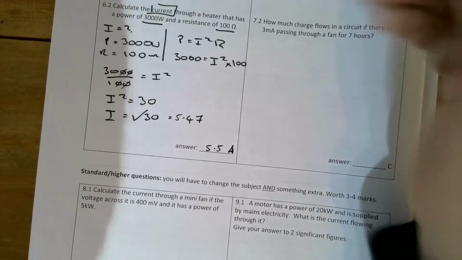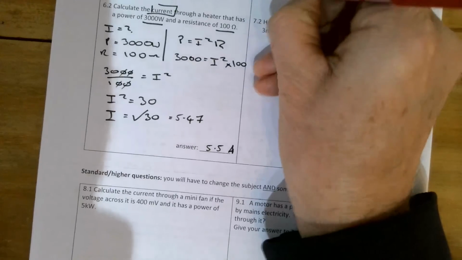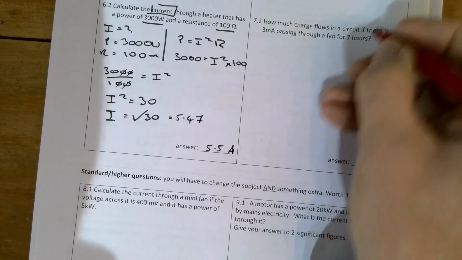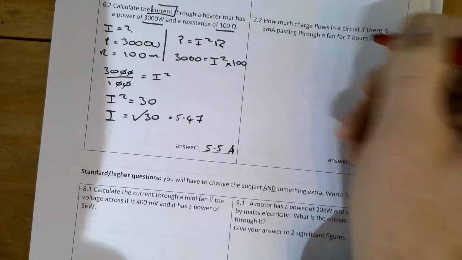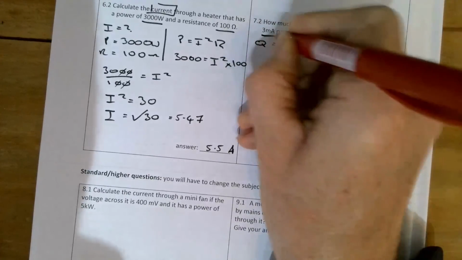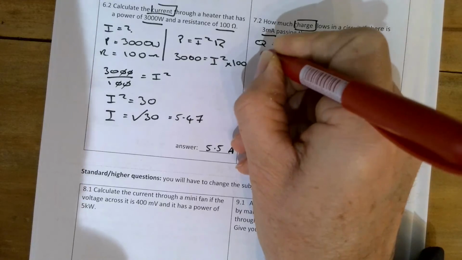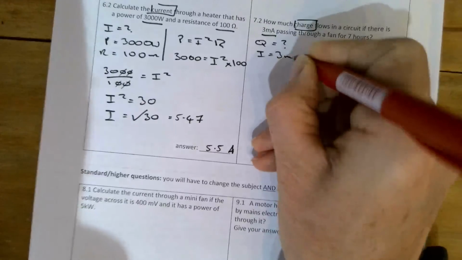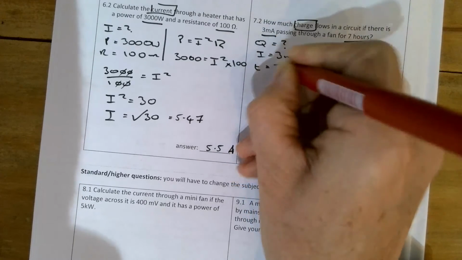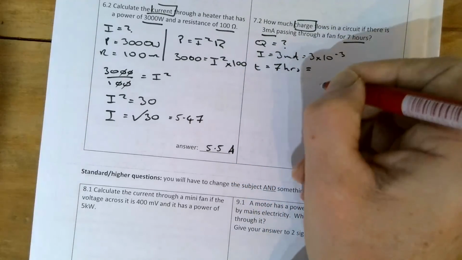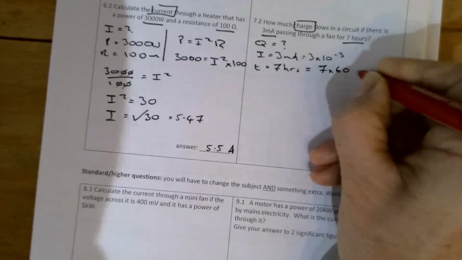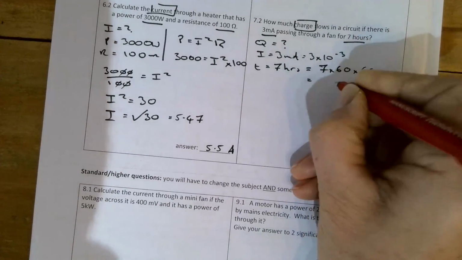Write down the equation that links charge, current, and time. Q is equal to IT. How much charge flows in a circuit if there's 3 milliamps passing through a fan for 7 hours? So I've got charge, that's Q, I've got 3 milliamps and 7 hours, so current is equal to 3 milliamps, which is equal to 3 times 10 to the minus 3. Time is equal to 7 hours, which is going to be equal to 7 times 60 times 60 seconds.